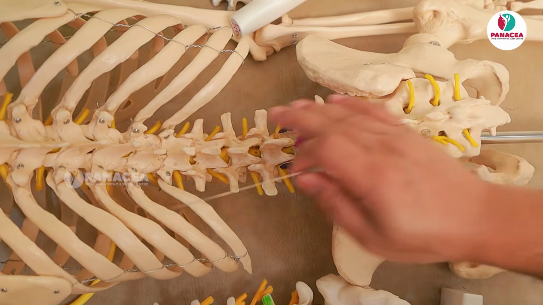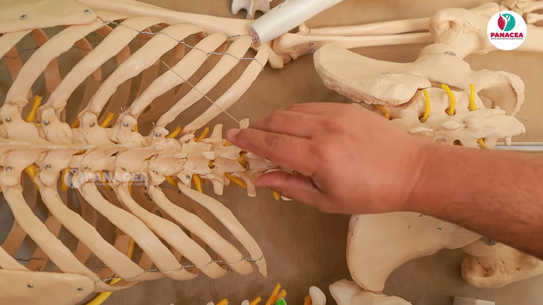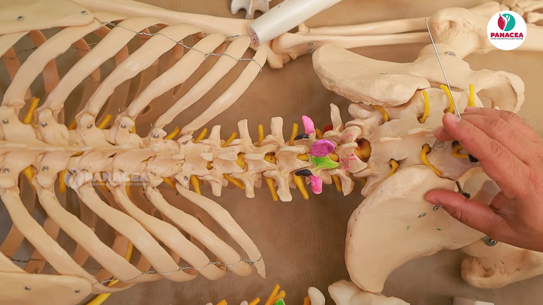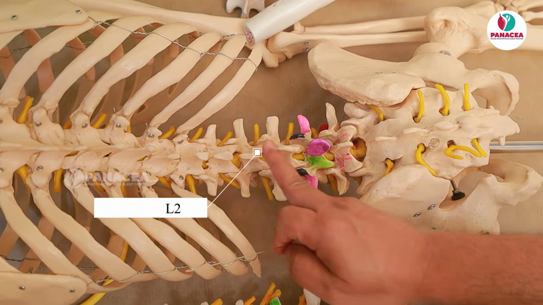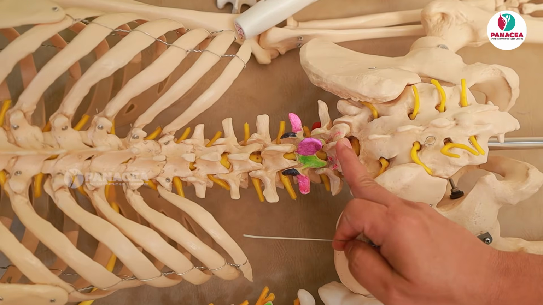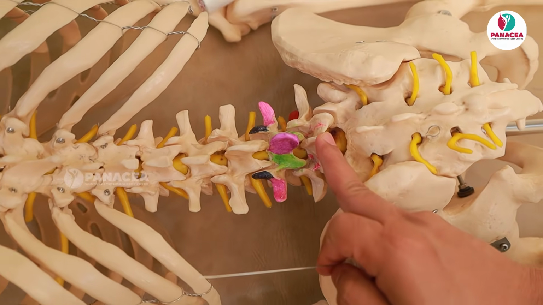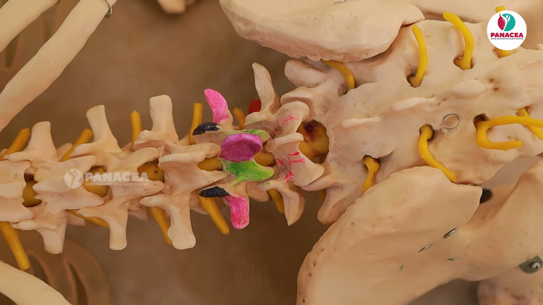First and foremost, we will place the patient prone on a pillow. This is L1, L2, L3, L4 and L5. Here first we will take an AP X-ray shot, then we go oblique.